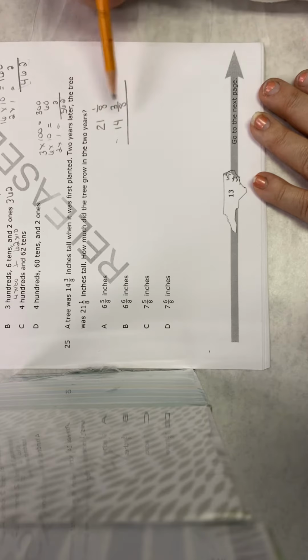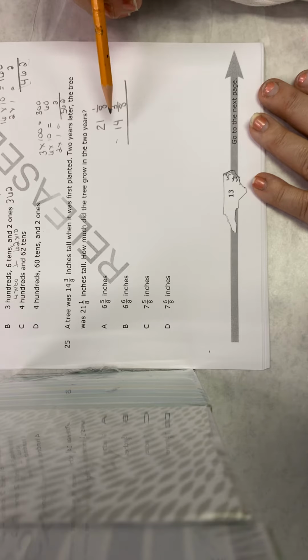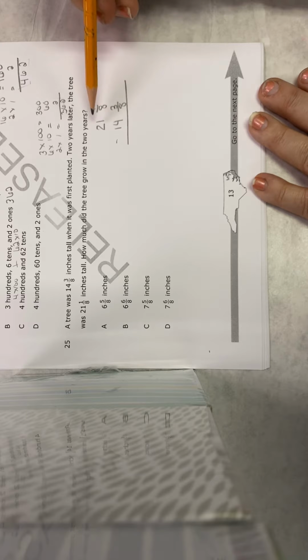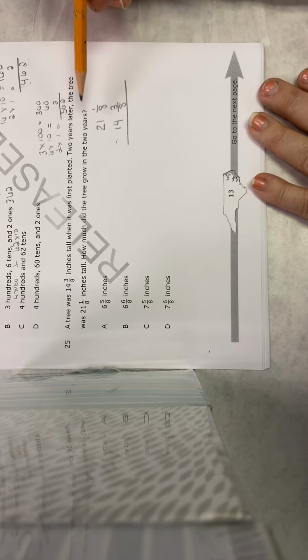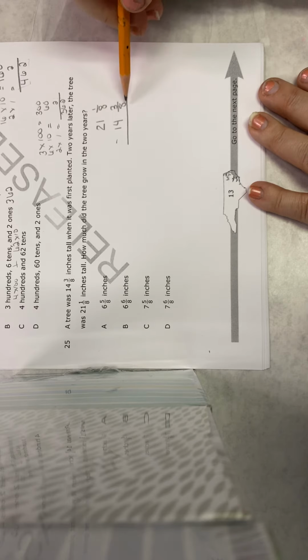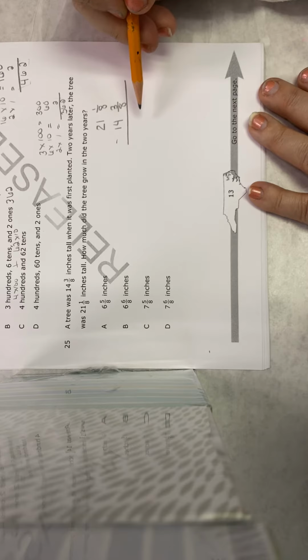So this question, you really have to break this down and look to see what you have in picture form, to see what you truly have to subtract. And I know you guys are going to be like, oh my gosh, I have to draw 21 of them. And you do. Or you can change this into an improper fraction, subtract, and then change it back. So I'm going to change this into an improper fraction, do my subtraction, and then put it back into a mixed form.